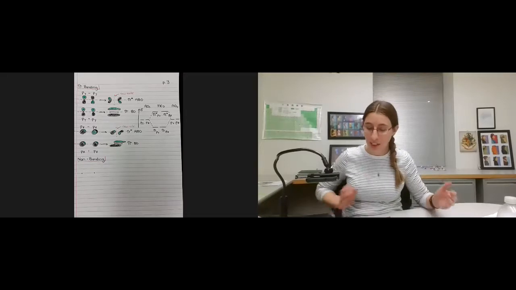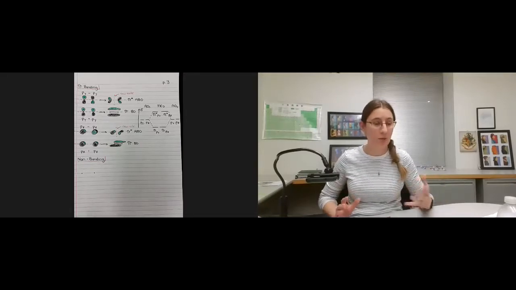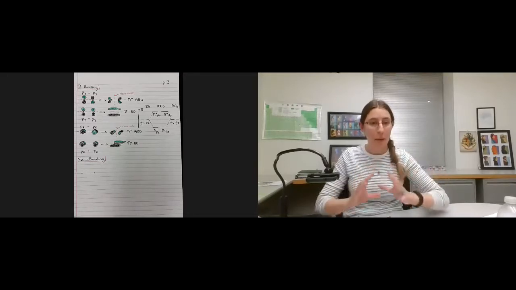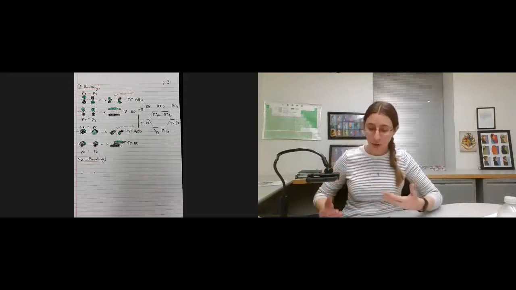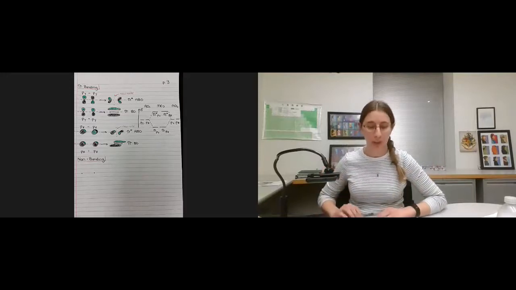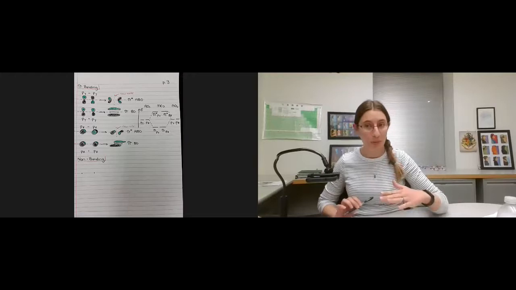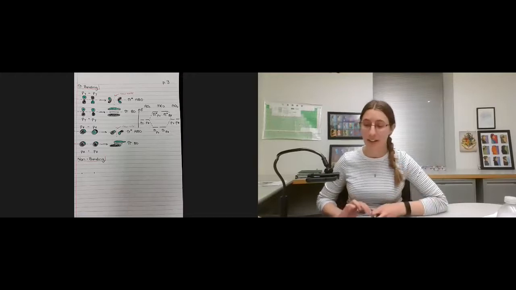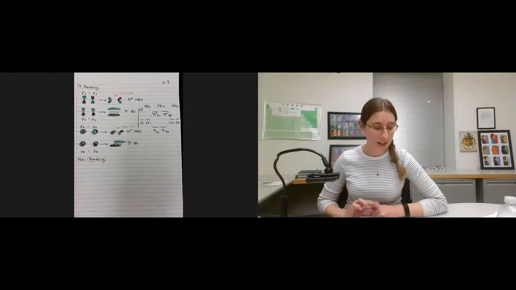So I'm going to throw one last bit of information here at the end, since we talked about sigma bonding, pi bonding, and non-bonding. I'll show you what a non-bonding orbital overlap looks like. We don't need to worry about those at this point in our history into molecular orbitals, but just to complete the story and tie up the loose ends, here is what one looks like.